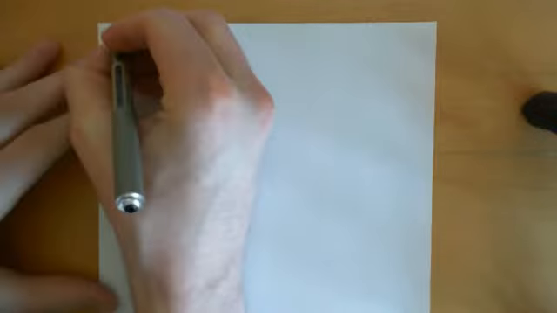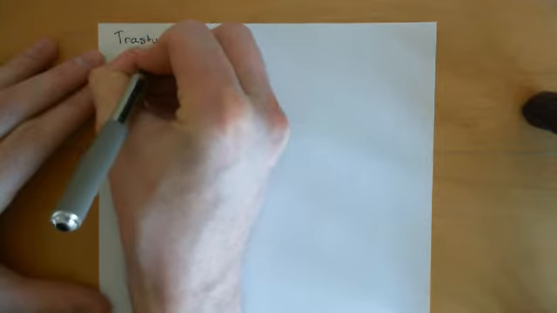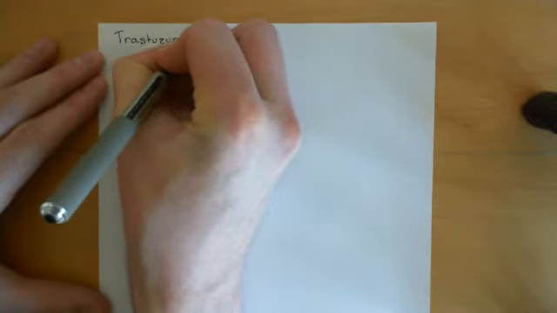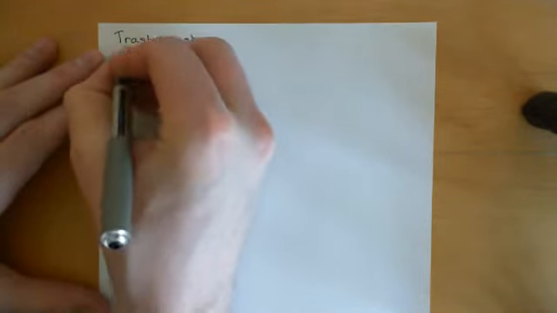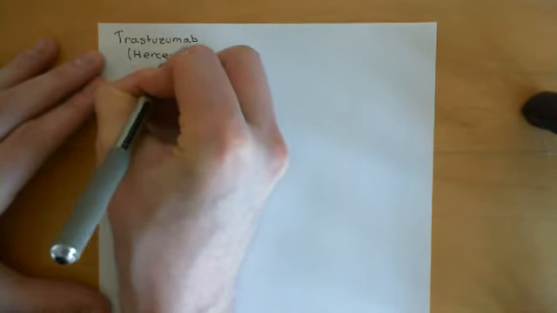Okay, so a drug that you cannot do a video on personalised cancer medicine without mentioning is Trastuzumab, a very famous drug. Okay, so Trastuzumab. Now, it's infamously known by its brand name, so I'll give you that as well. Its brand name is Herceptin.